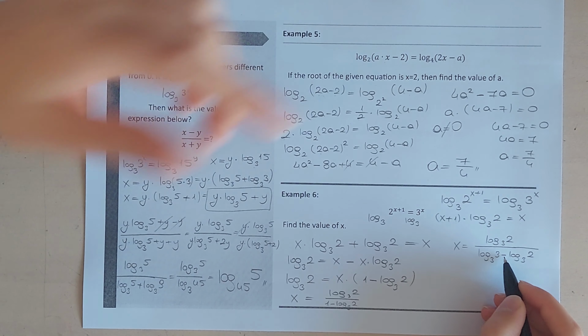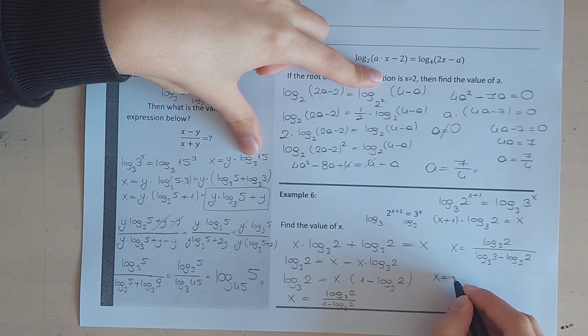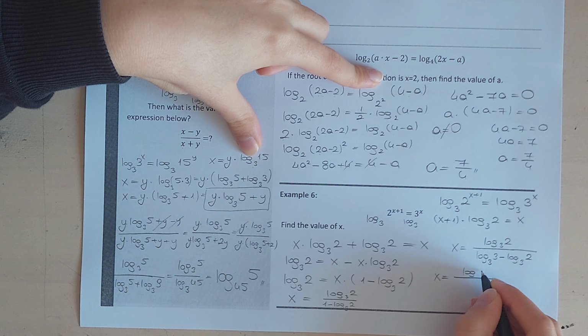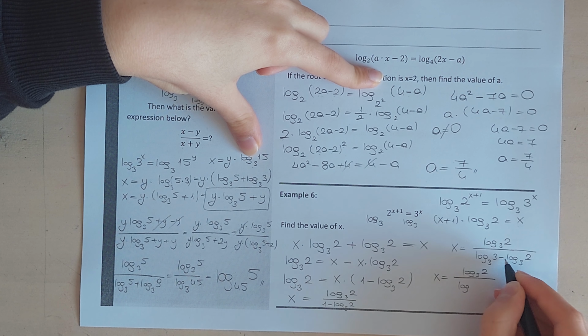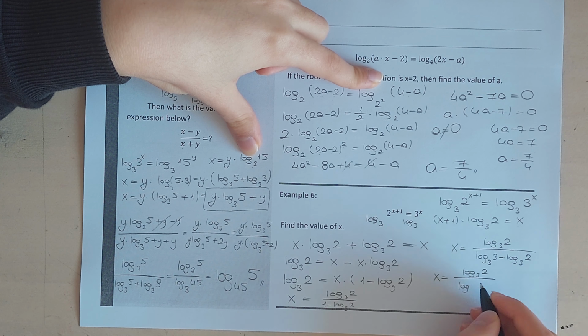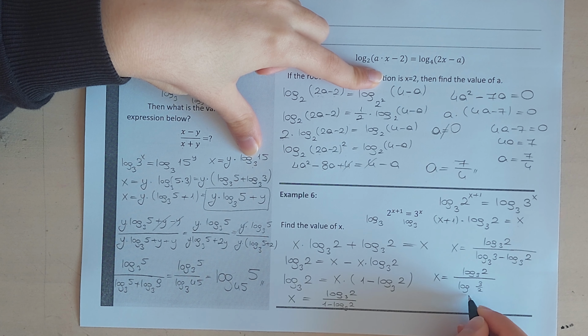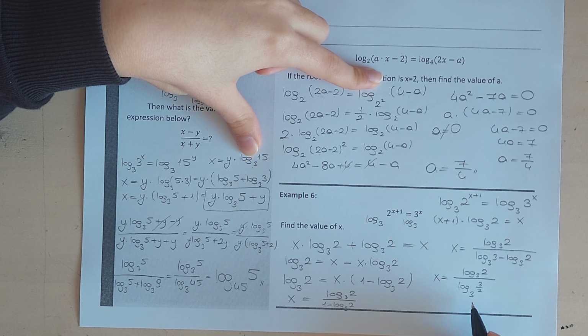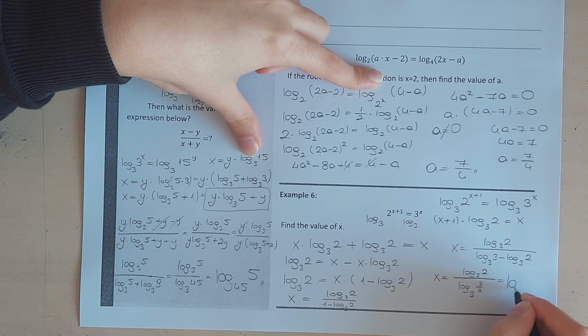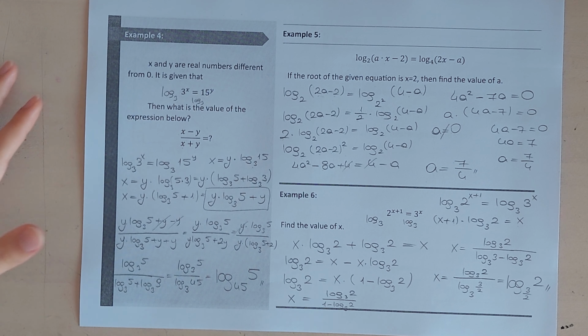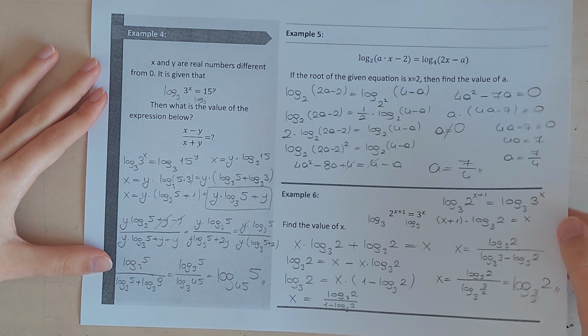And because of that minus, I will have logarithm of 2 to the base of 3 over logarithm of 3 over 2 to the base of 3. And their bases are equal, their bases are both 3. That's why I can just write that it is equal to logarithm of 2 to the base of 3 over 2. This is my answer. X is equal to logarithm of 2 to the base of 3 over 2.